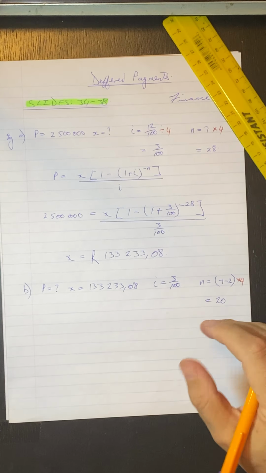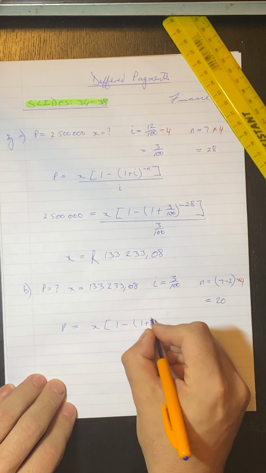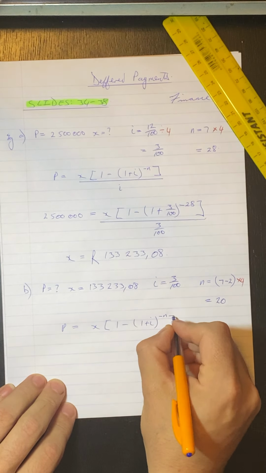Our present value formula, P is equal to X, 1 minus 1 plus i to the minus n, all over i.